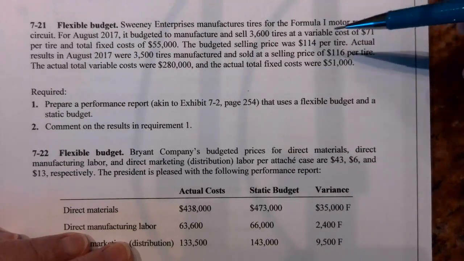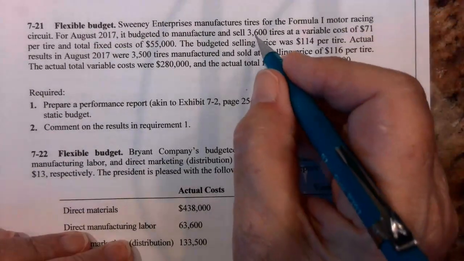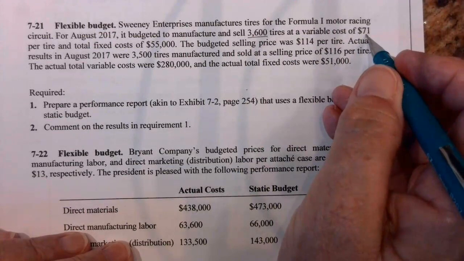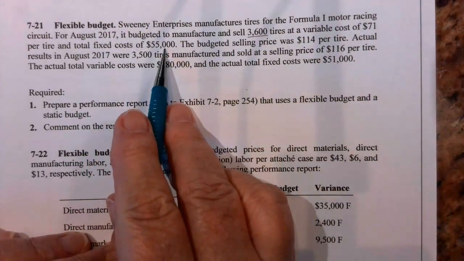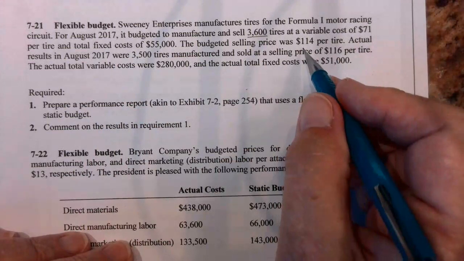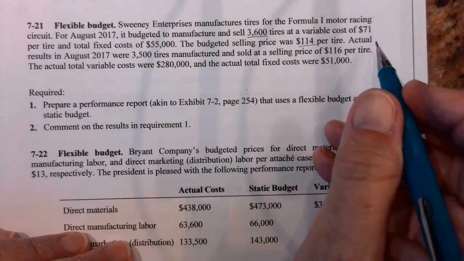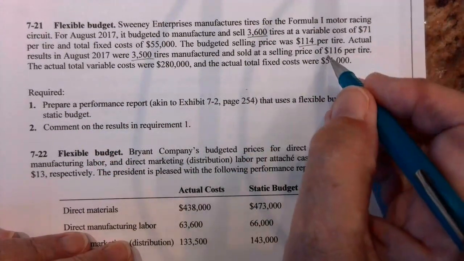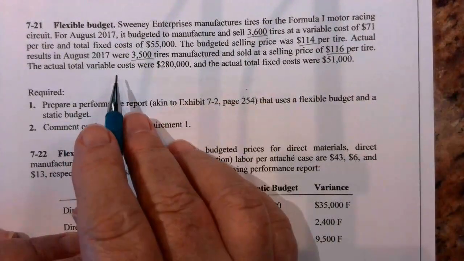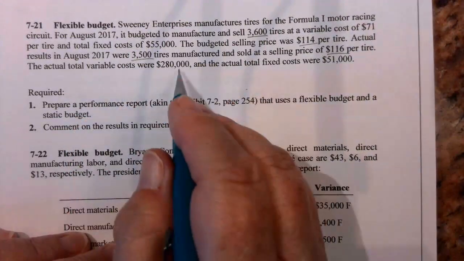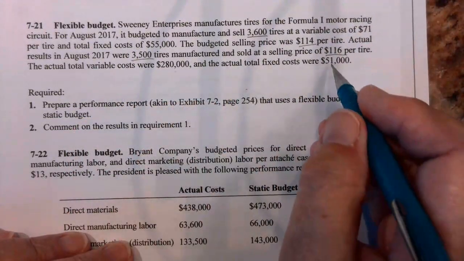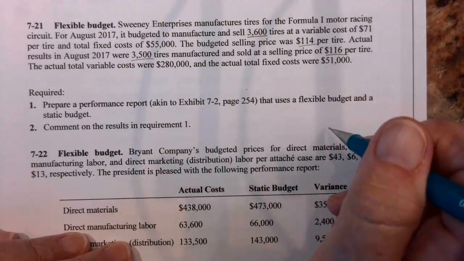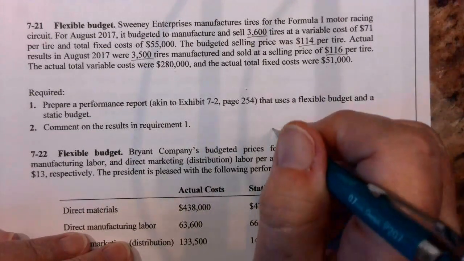For August 17, it budgeted to manufacture and sell 3,600 tires at a variable cost of $71 per tire and total fixed cost of $55,000. The budgeted selling price was $114 per tire. Actual results were 3,500 tires manufactured and sold at $116 per tire. Actual total variable costs were $280,000 and the actual total fixed costs were $51,000. And they'd like you to prepare a performance report that uses a flexible budget and a static budget.